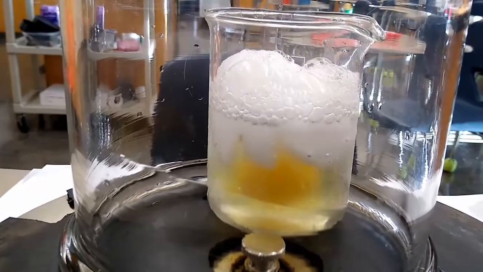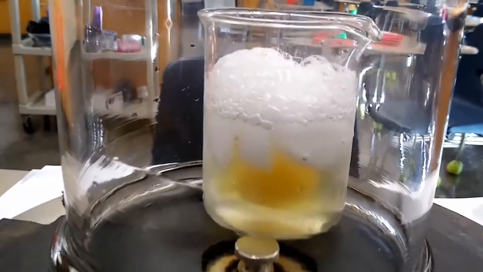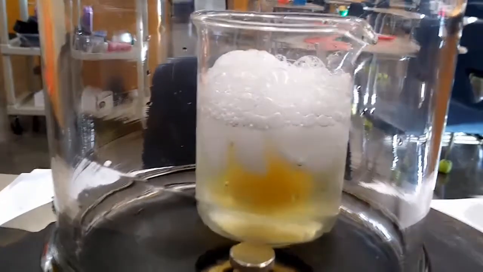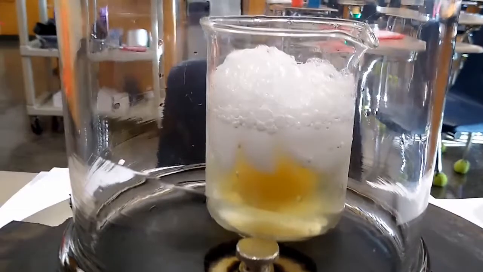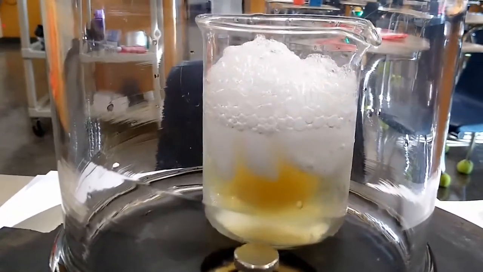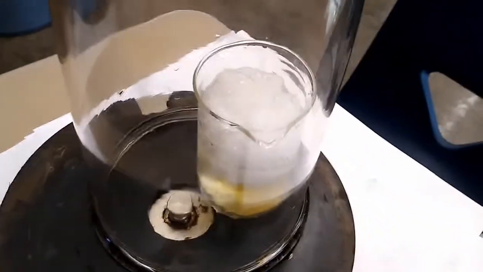Now the egg itself is also giving off some gases that are within the egg white. But this is boiling. Boiling isn't what cooks an egg. It's the heat energy of a hot plate at 1 atmosphere. See the foaming material is beginning to come up.